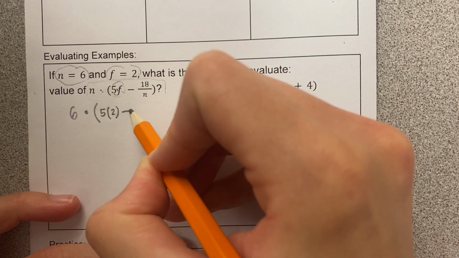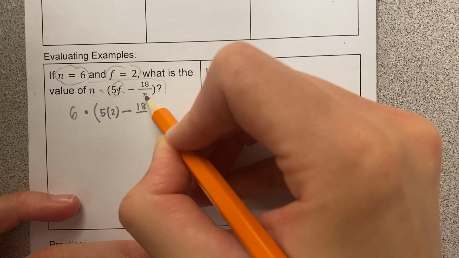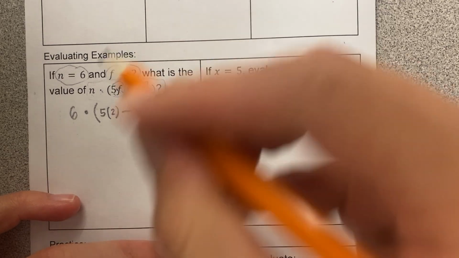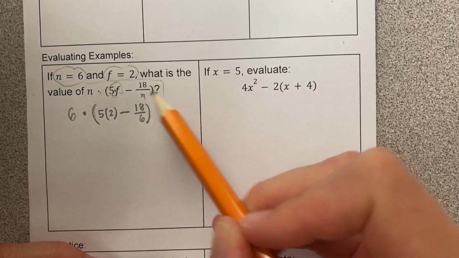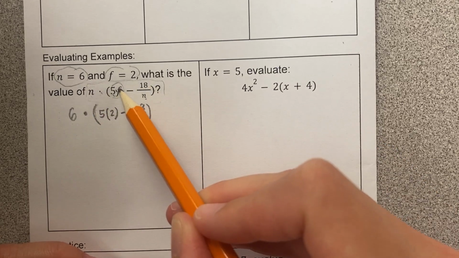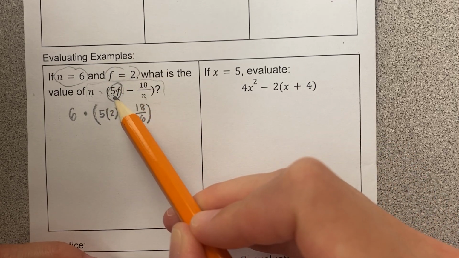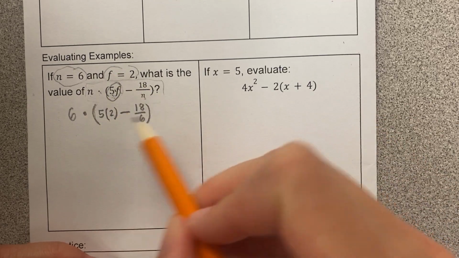Now I'm bringing down minus 18 over, and here's an n again. Remember, n is 6. Notice a couple things. This is structurally exactly the same as this. Nothing's changed. There's still parentheses. There's still a fraction. I'm just plugging in the values of the variables. This means multiplication, and so I use parentheses to communicate that. Now this is a numerical expression.